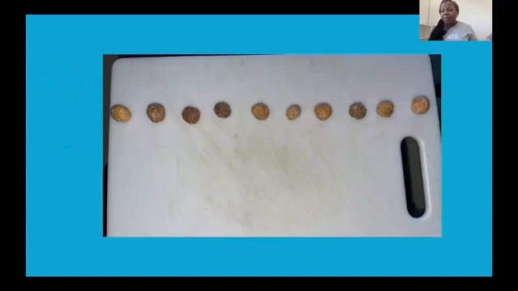How many do I have here? I have 10. And separated like this, they are 10 ones. I counted it one by one, 1, 2, 3, all the way until I got to 10. So I know that I have 10 ones.